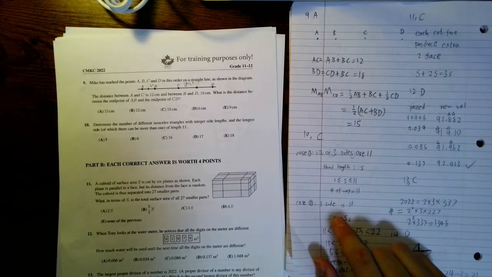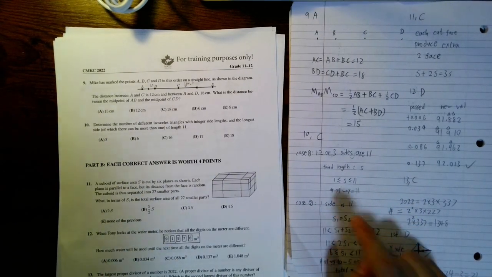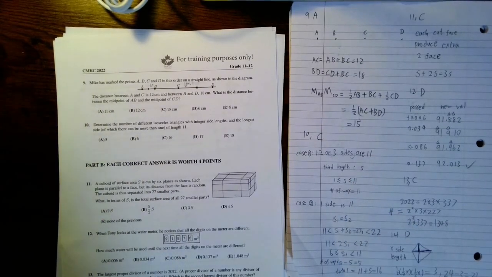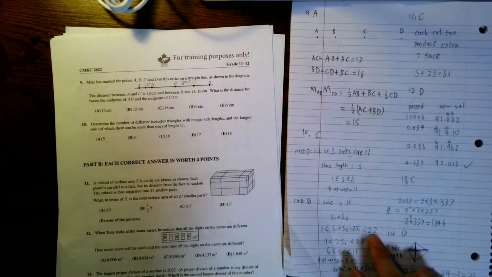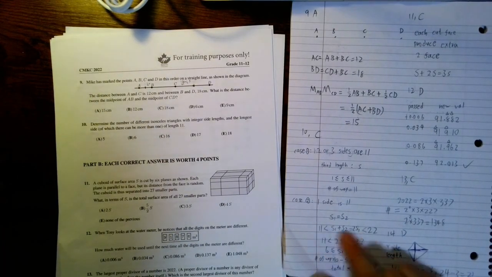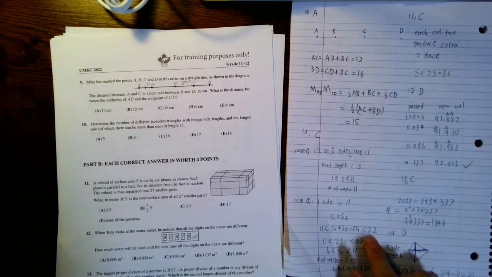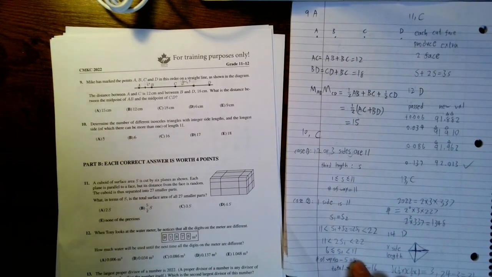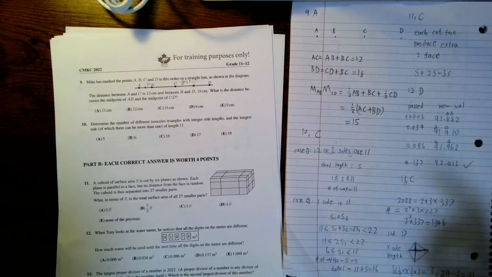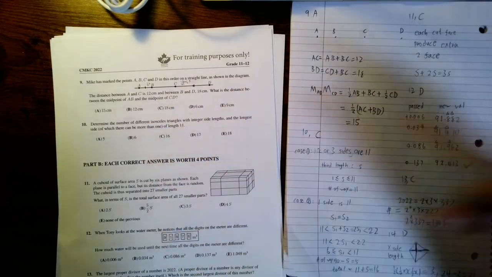And case 2 is there's only one side that's equal to 11, which means that the other 2 sides must be the isosceles sides, and 2s1 must be greater than 11 but less than 22, because they cannot go over 11. So we know that s1 must be inside this range. There's only 5 integers that satisfy this. So the total number of ways is 5 plus 11 equals to 16.